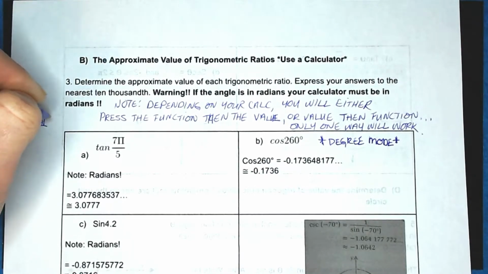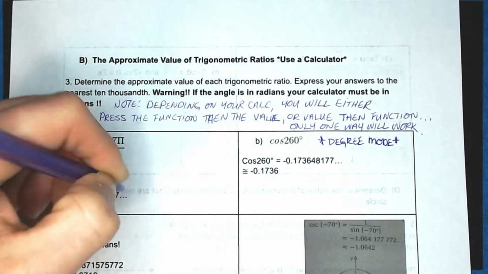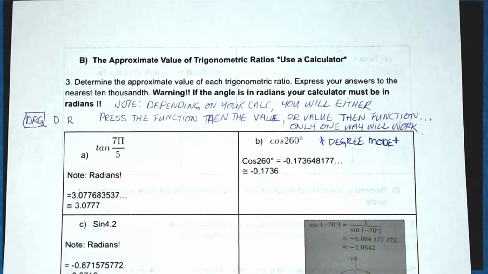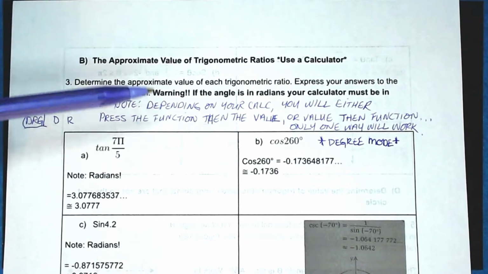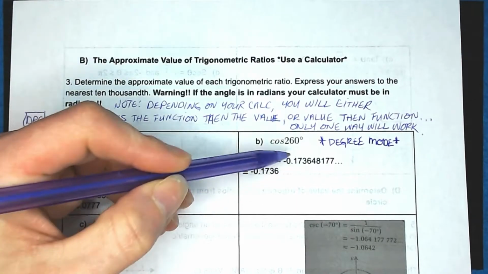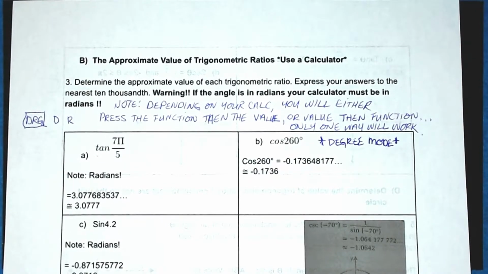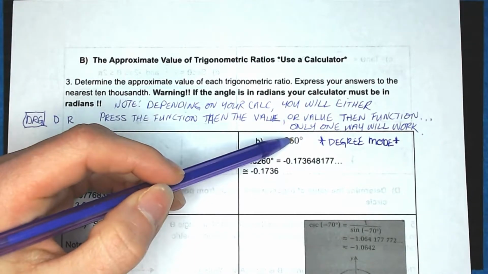Okay, and you'll have a couple different modes on your calculator. The two that we're using in this course are D for degrees and R for radians. So just be conscious of switching back and forth between that. It will give you the wrong answer if you're not in the right mode. The other thing that you need to be conscious of, your calculator is only going to work one way. Typically, calculators that show you the formula that you're typing in, you will do the first instruction here. You'll press the function and then put the value in. So you would literally type this out, cosine 260 or tan 7 pi over 5. Some calculators, though, they don't show you that on the display. And those ones, you traditionally put the number in first and then press the function.